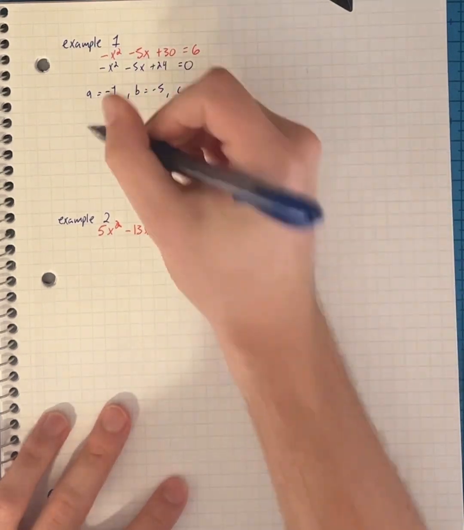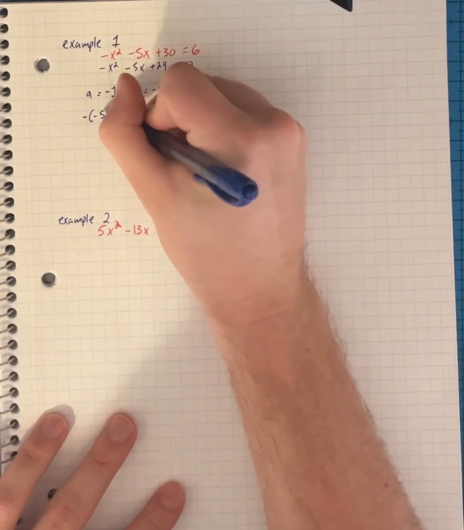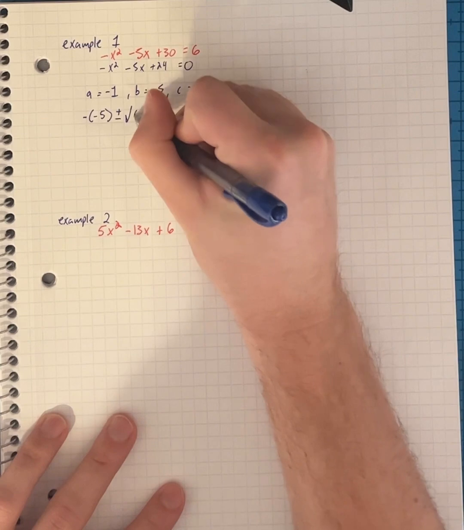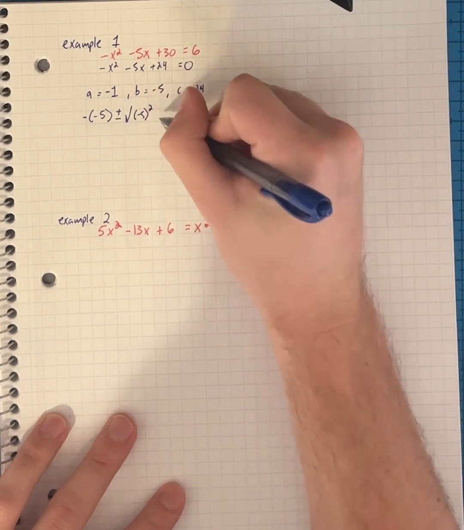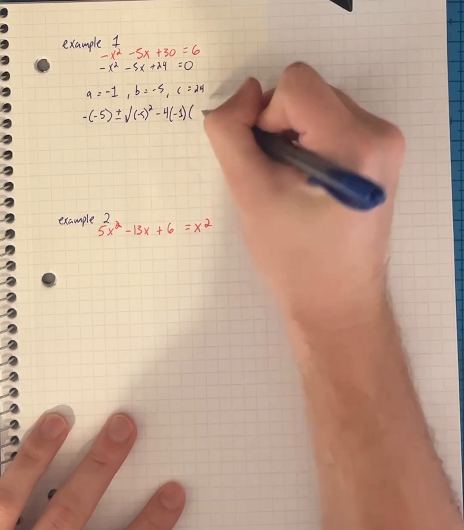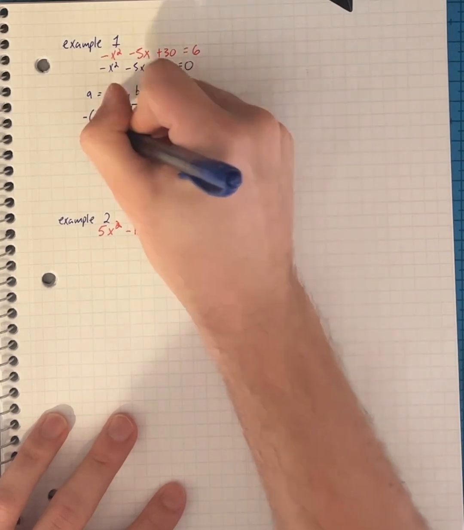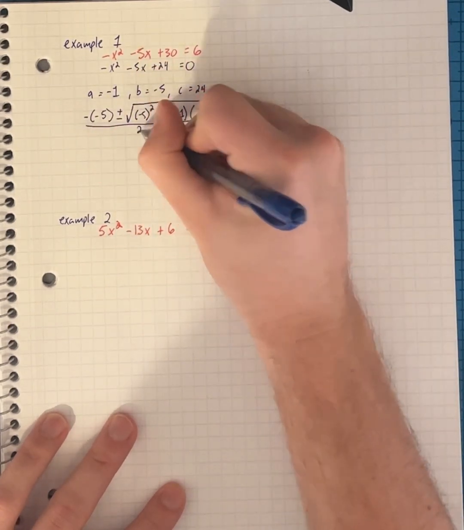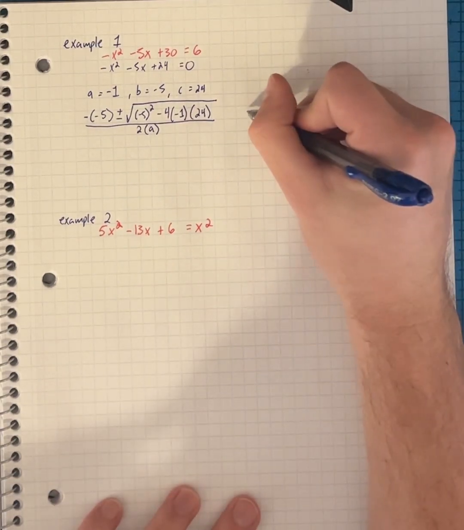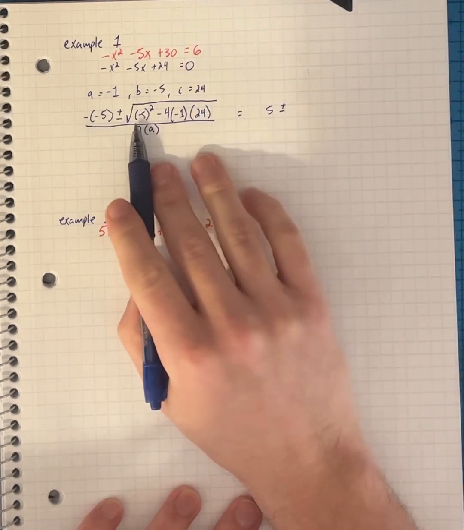So let's go. We have negative b plus or minus the square root of b squared minus 4 times a times c all over 2 times a. So when we simplify this, we would have 5 plus or minus, and then let's do all of the terms in here.